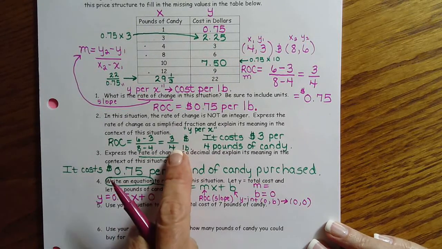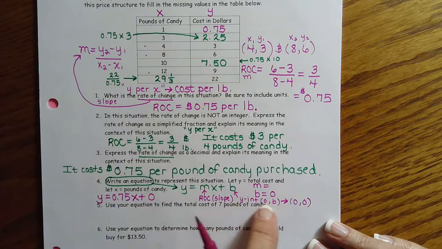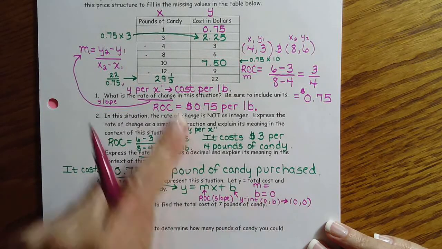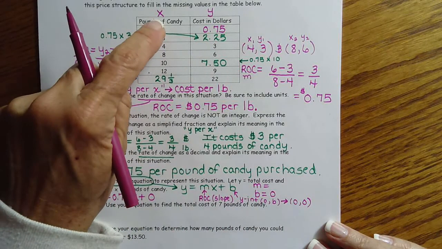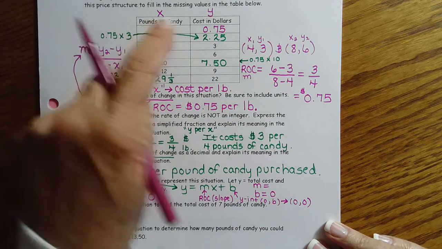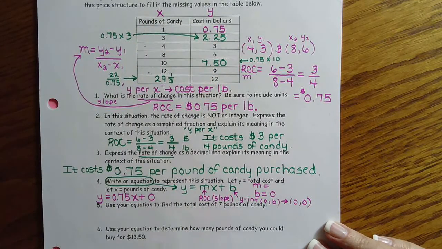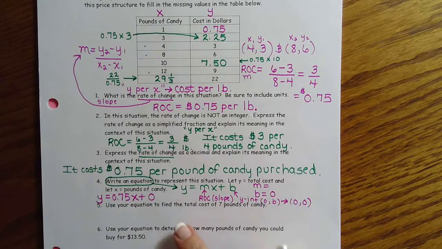So we have to find the slope. Then we make x 0 so we can find the y-intercept, and we can see from the table when x is 0, the pounds of candy is 0, the cost is going to be $0, so 0, 0. So m goes here, b, or the y-coordinate of the y-intercept, goes there. So now it says we're going to use our equation to find these two values.